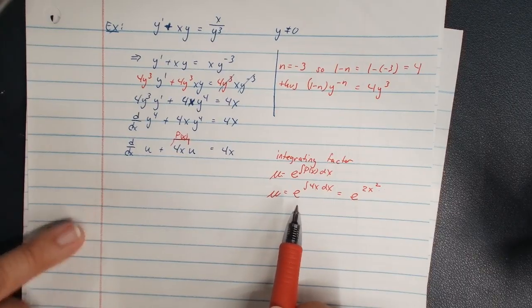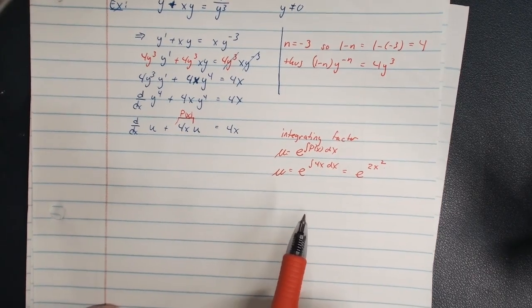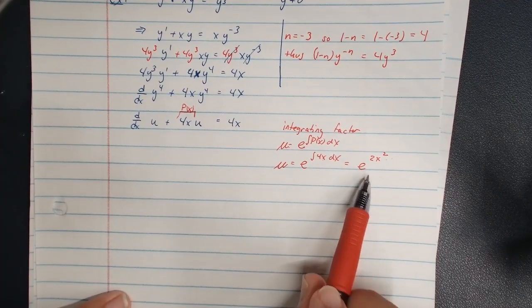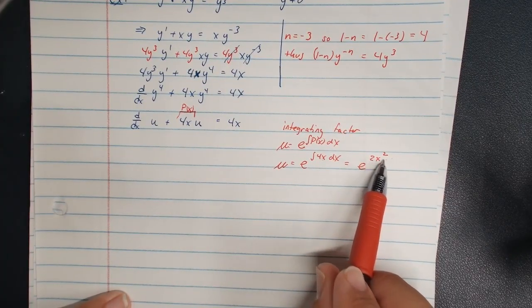So now what we're going to do is go ahead and multiply across by our integrating factor here, our e to the 2x squared.